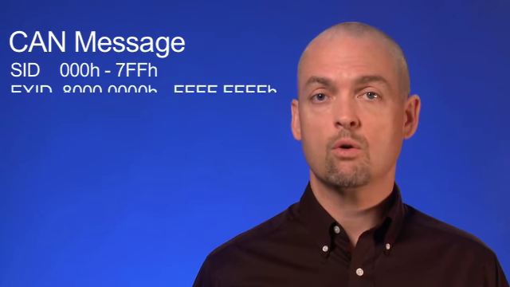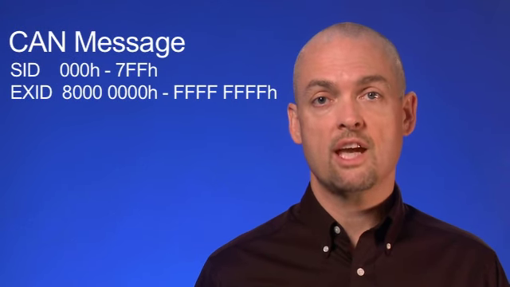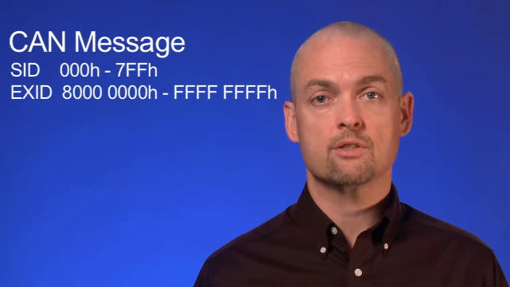Each CAN message can have both an identifier and the data. The identifier can either be a standard identifier, an SID, or an extended identifier, an EXID. The data section of each CAN message must be sent as whole bytes, or multiples of 2 hex digits.